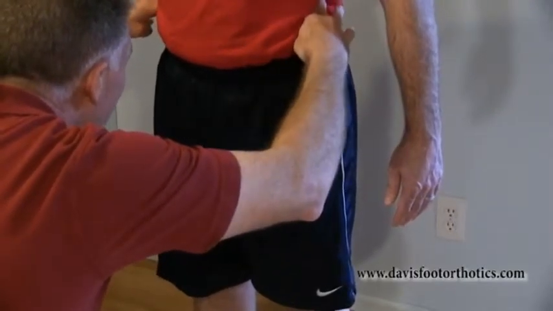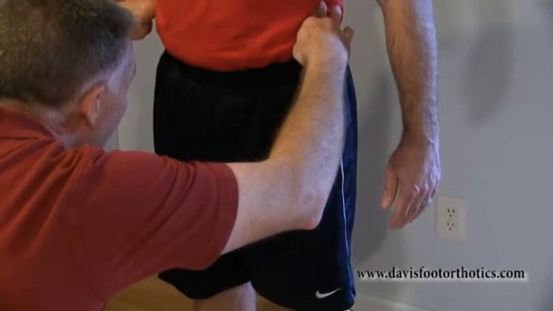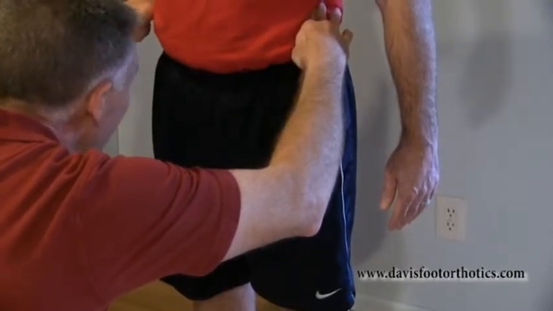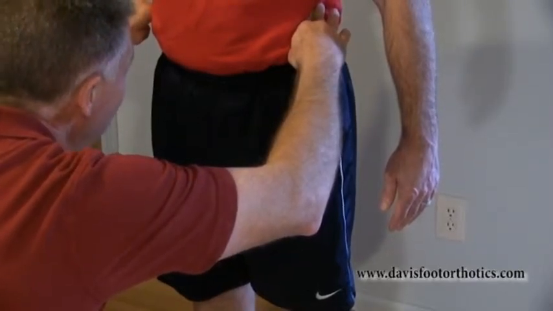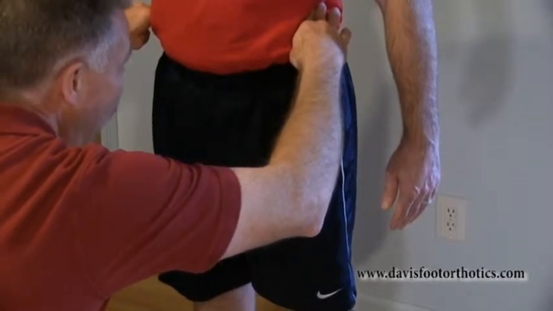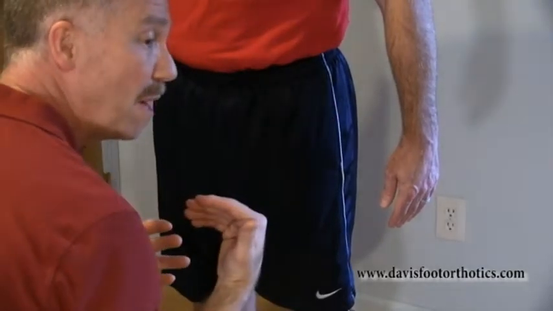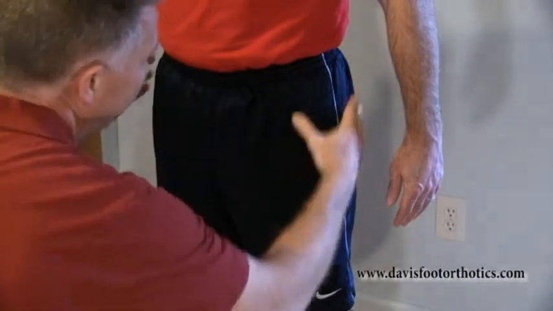So I'm on top of the crest, and I'm trying to keep my fingers level, and when I look at the position of my fingers, I see that my right hand, which is his left side, is higher than his right iliac crest. Which was kind of what we measured in supine. So the next thing is I'm going to go double check my measurement.